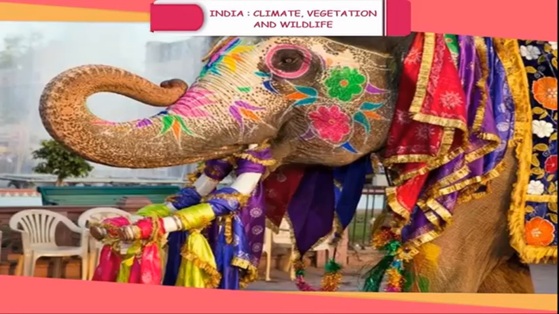In India, the first week of October is observed as Wildlife Week every year. These efforts are being undertaken so that we can pass on our rich national heritage to our future generations.